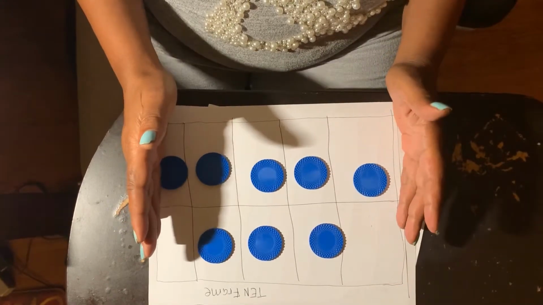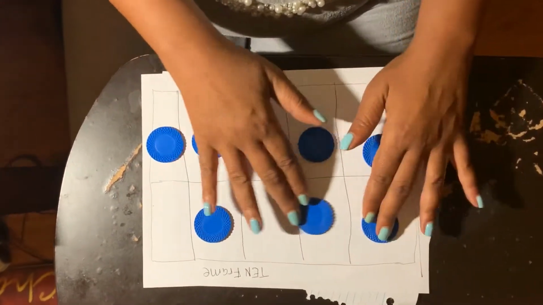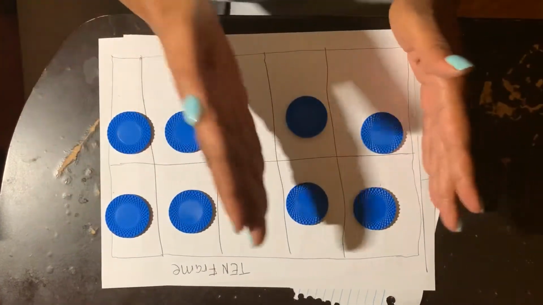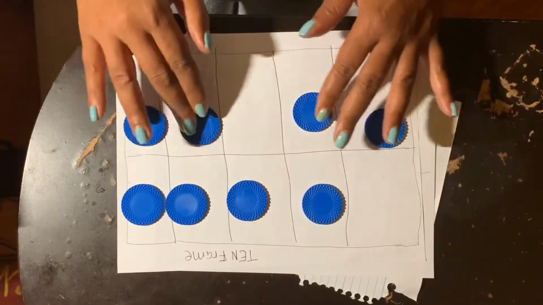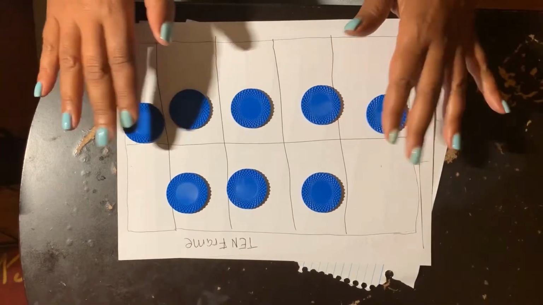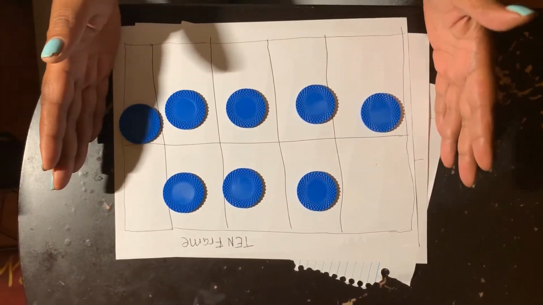So when you're doing subitizing with the 10 frame, remember, it doesn't matter how you arrange it. If you arrange it 4 here and 4 here, what matters is that the students understand the different groupings and come up with the correct answers.